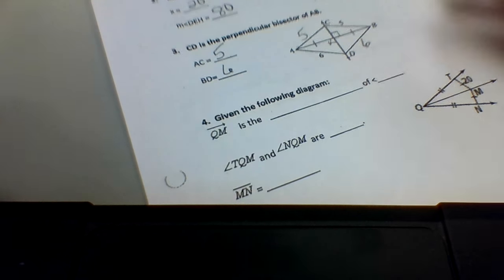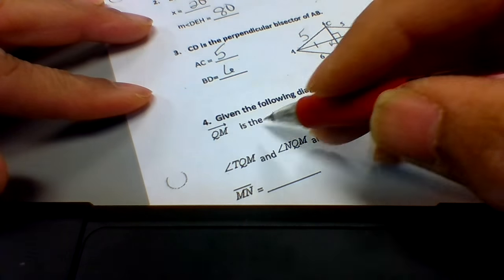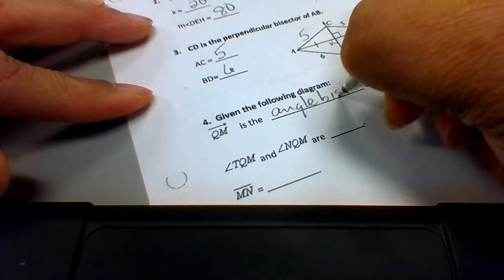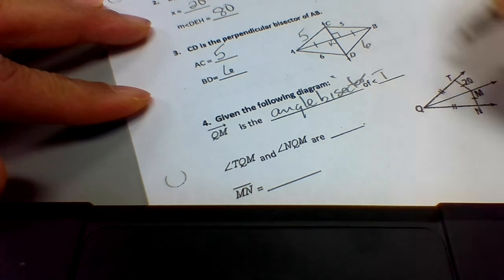And then in the next one, ray QM is the angle bisector of angle TQN.